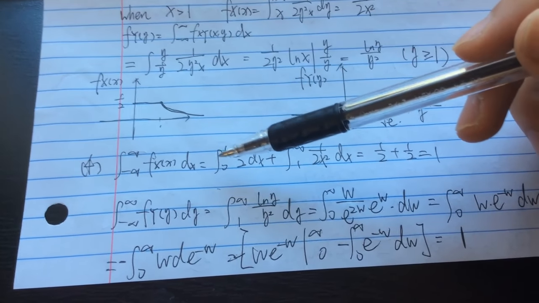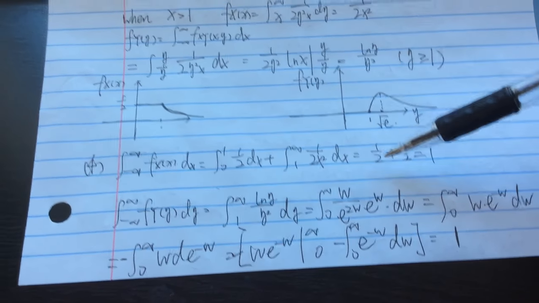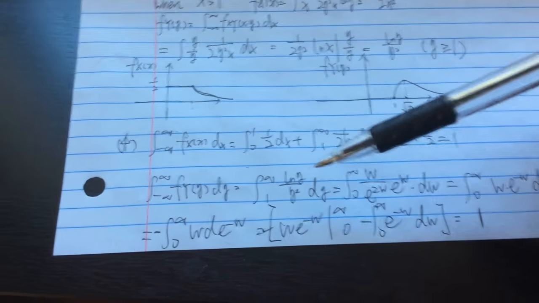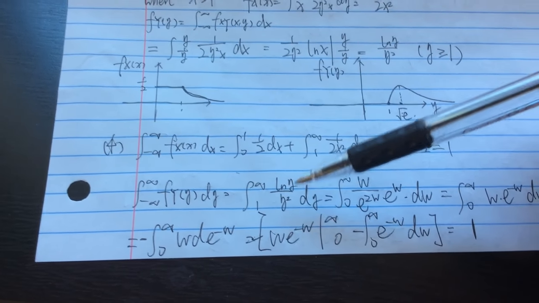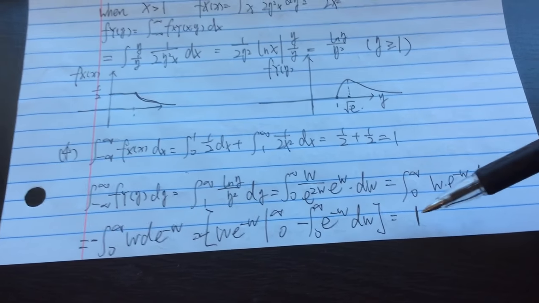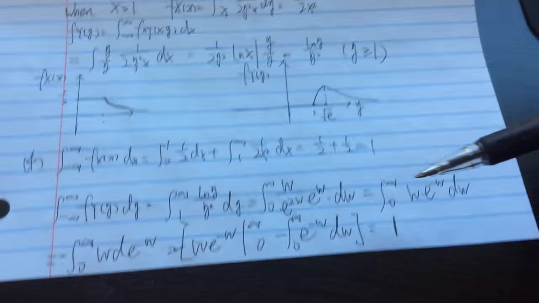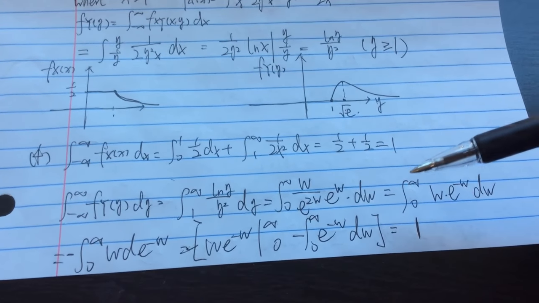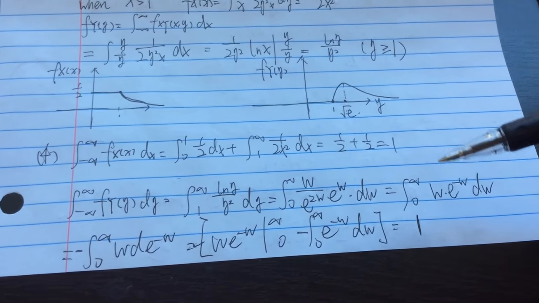The integration of the marginal density function fX equals 1 over 2 plus 1 over 2, which equals 1. Likewise, the integration of fY equals 1. So we verify that fX and fY are valid density functions according to their integrals.